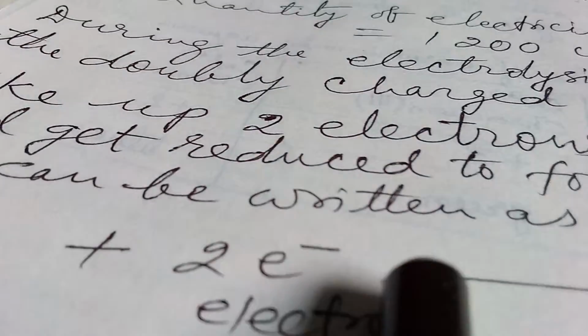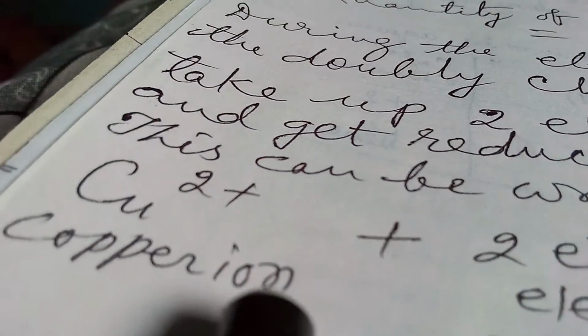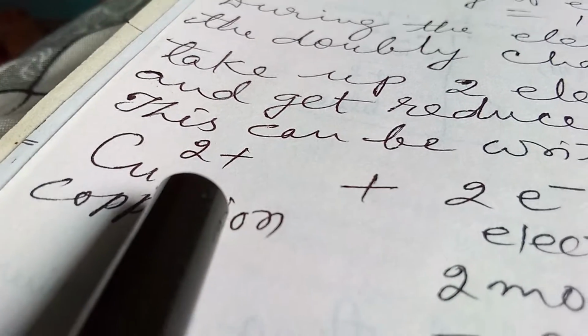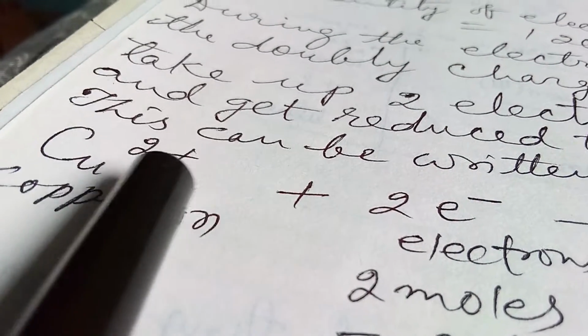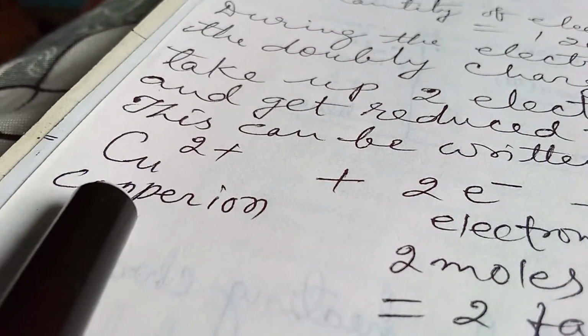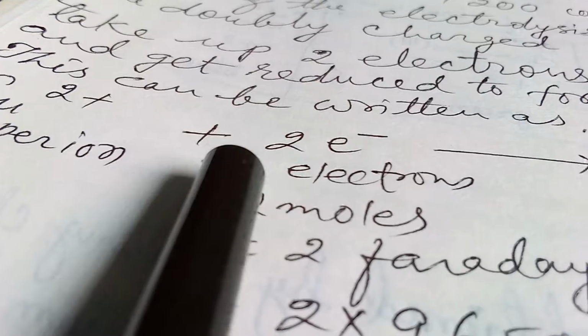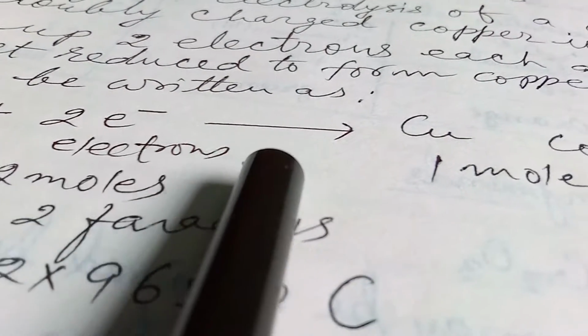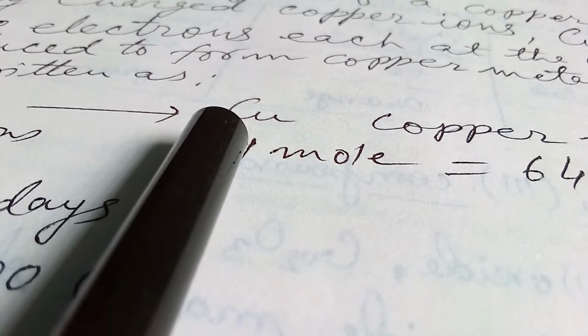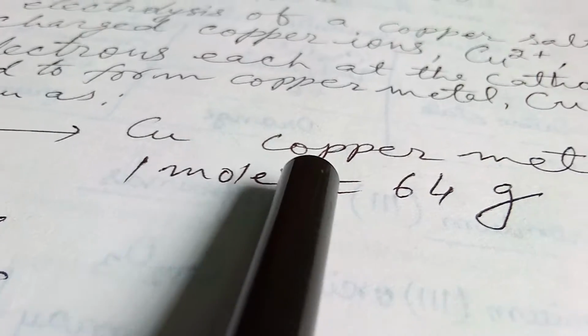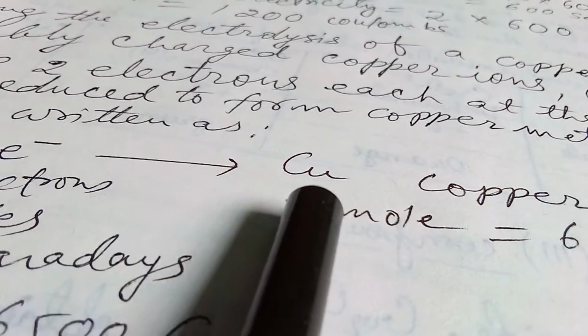Now this can be written as: cupric ion, Cu2+, plus 2 electrons gives copper, which becomes neutral, that is copper metal.